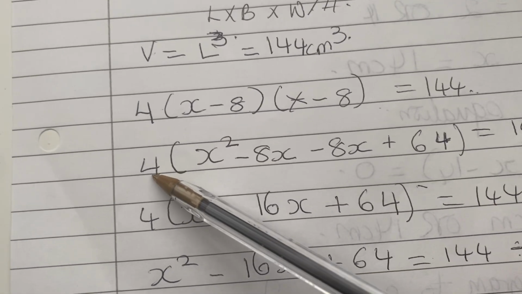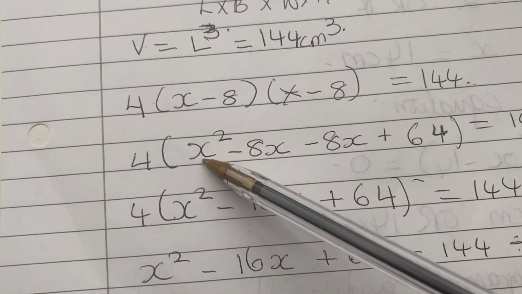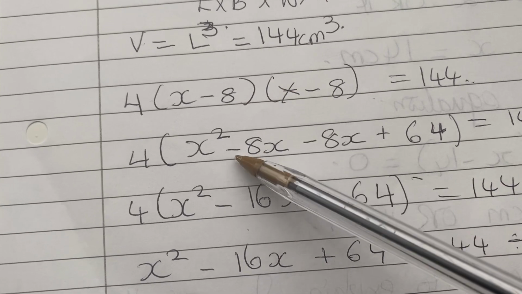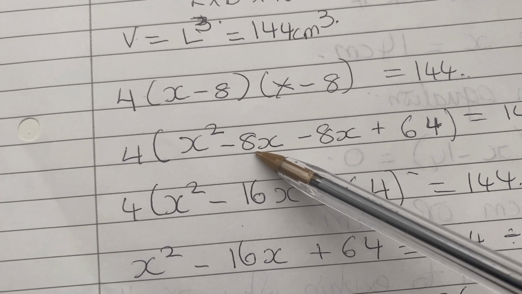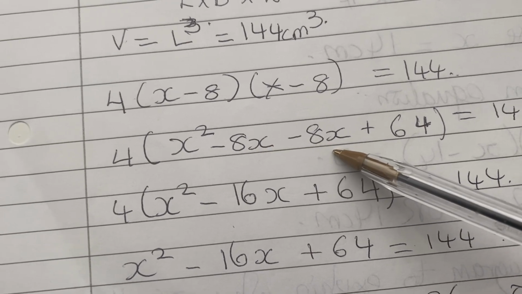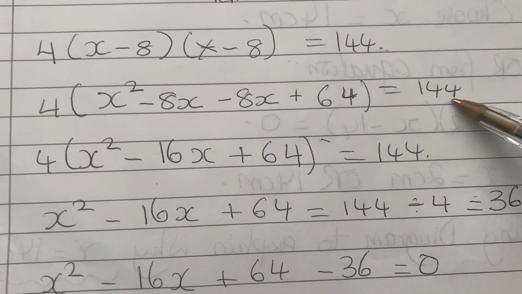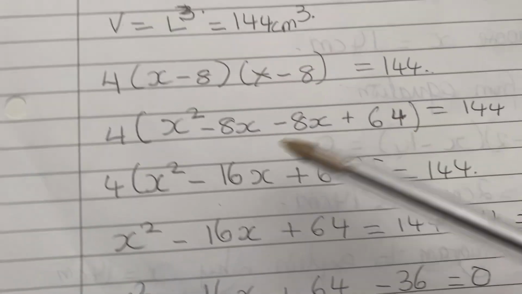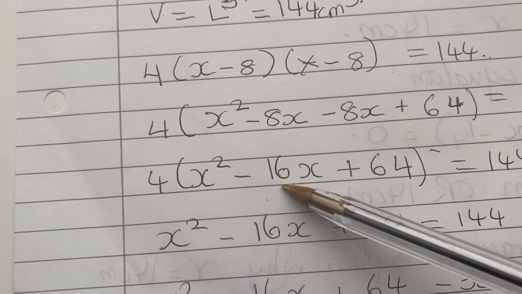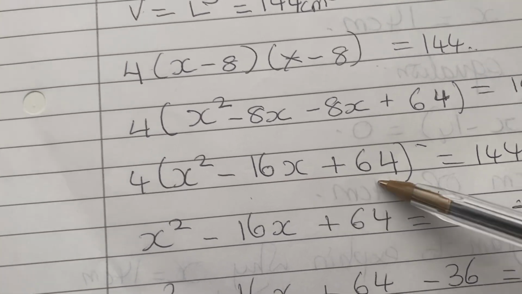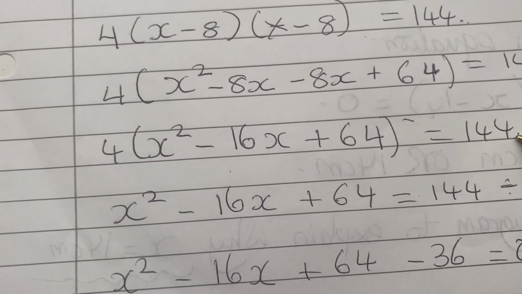So now 4 out, we are going to break this out, which is x squared minus 8x minus 8x plus 64 equal to 144. So 4 into bracket x squared minus 16x plus 64 equals 144.